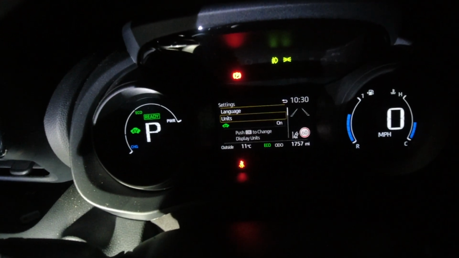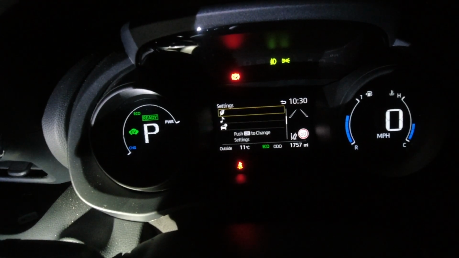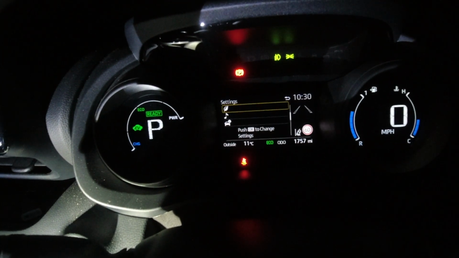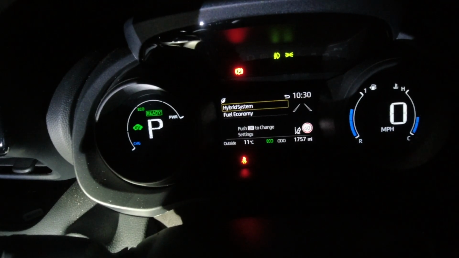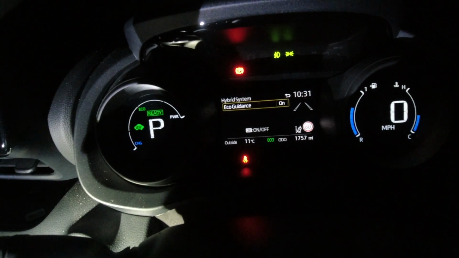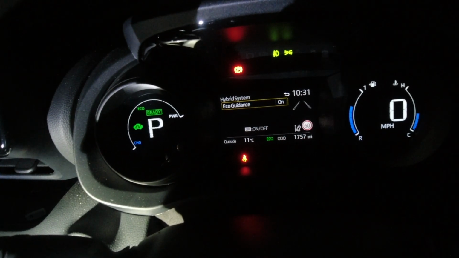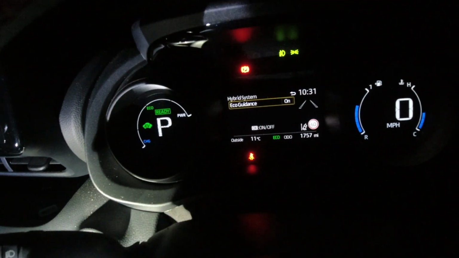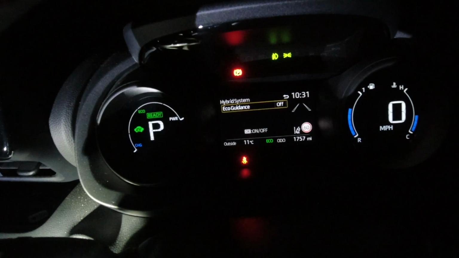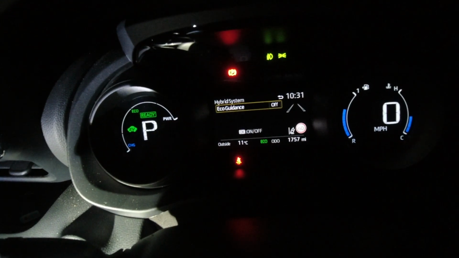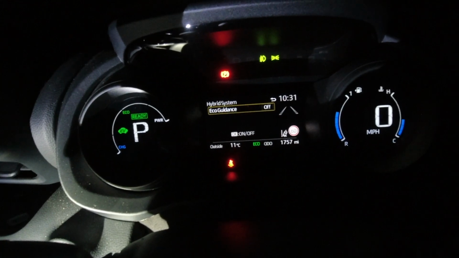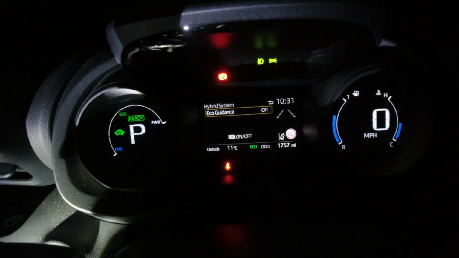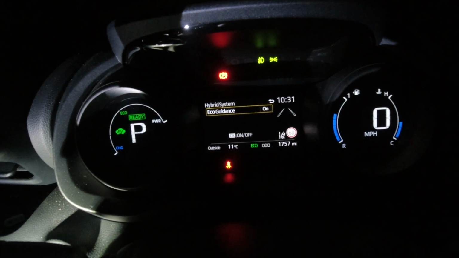Now, we're not over on this menu now. If you carry on coming down and go to the leaf, which is the top one there, push OK, and you click on hybrid system, you can turn your eco guidance on and off, which is the very last display you get in the car when you turn it off, where it gives you a score for every journey. I'd just leave that one on.